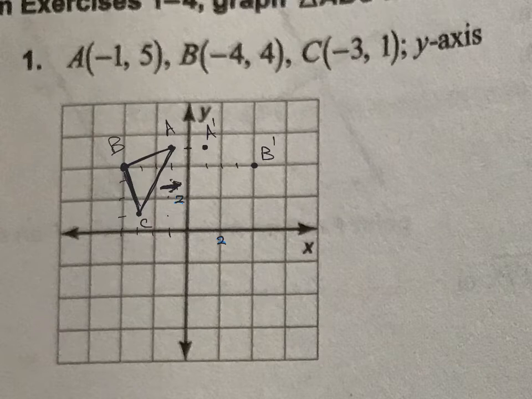Okay, so C is, watch, 1, 2, 3. So C prime is 1, 2, 3. The hash marks are going by 2s.